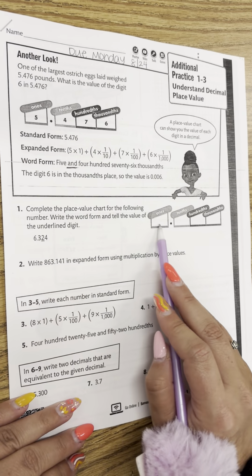Number 2, you are writing 863 and 141 thousandths in expanded form using multiplication by place values. So just like up here, the 5 was in the ones place, so we multiplied it by 1. Don't get tripped up about this one, okay? The first thing you should have, you're pulling out that first digit, which is an 8. Then you're multiplying by its place value. So ones, tens, hundreds. The 8 is in the hundreds place, okay? And then so on and so forth. Remember, when you get to the decimals, this one is in the tenths. We multiply by 1/10.